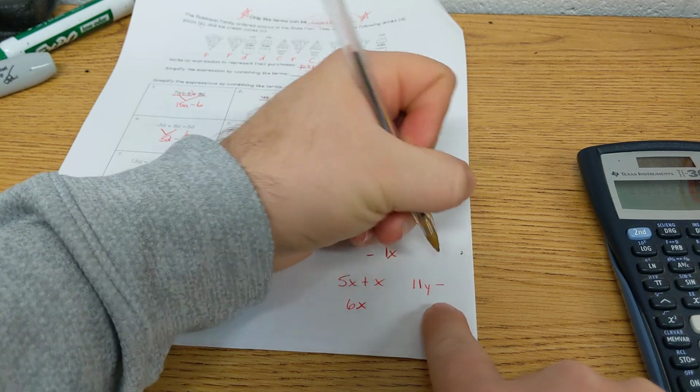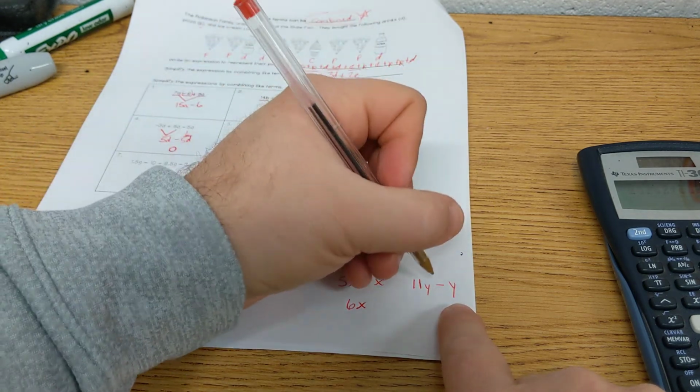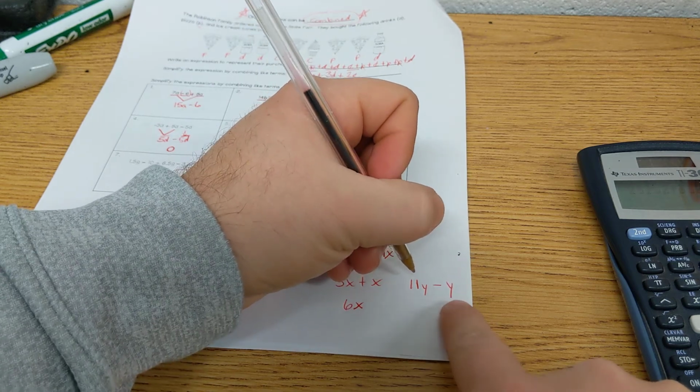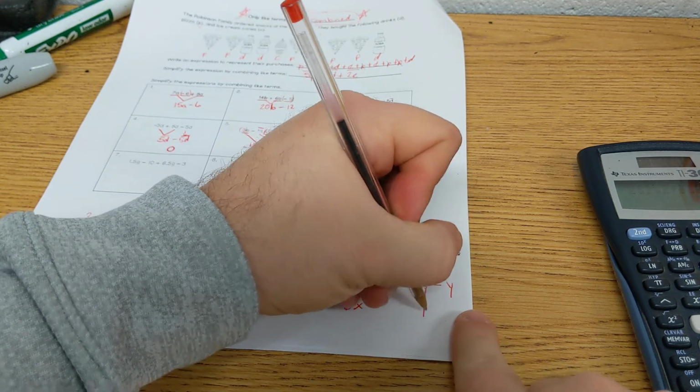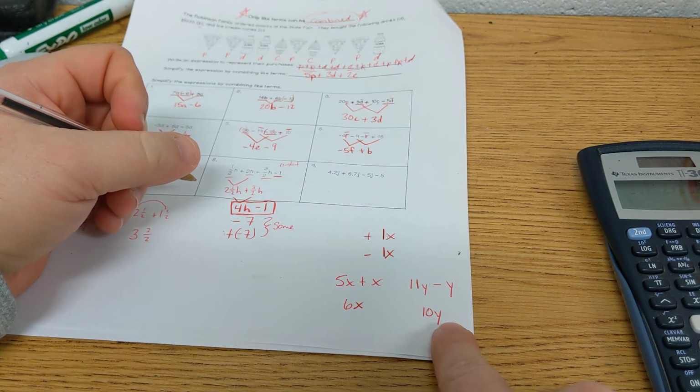If I have 11y minus y, this is 1y, so I'm taking 1y away from 11. So I'm going to subtract it from the coefficient. That's what to remember.